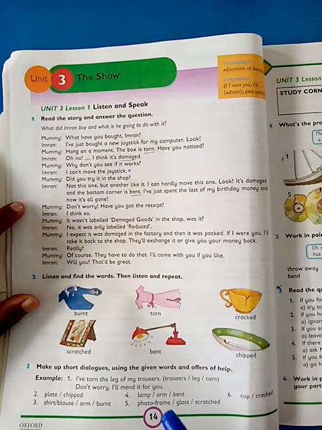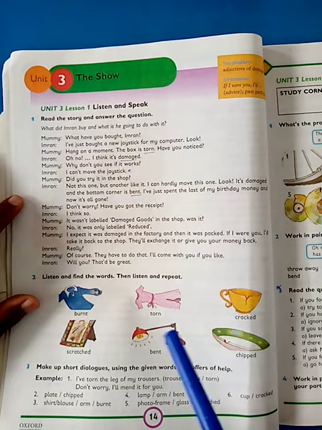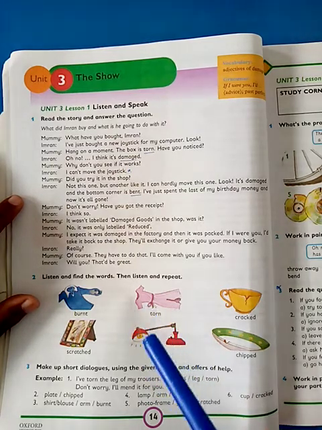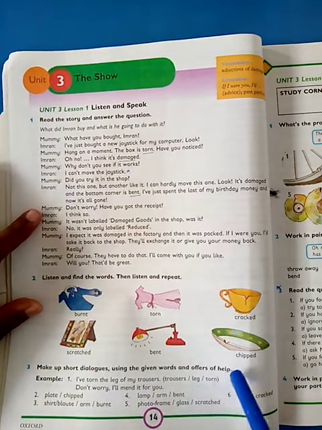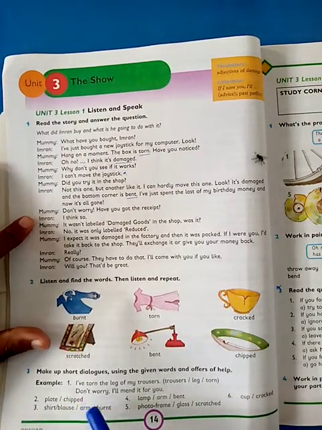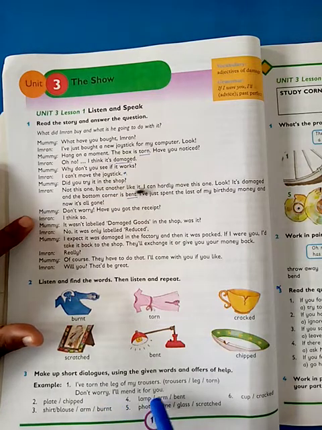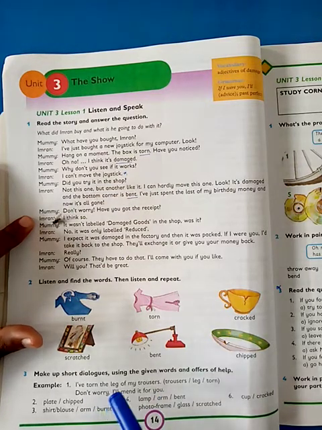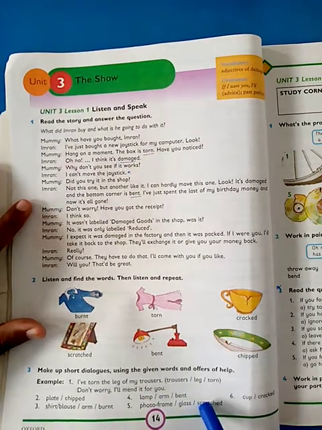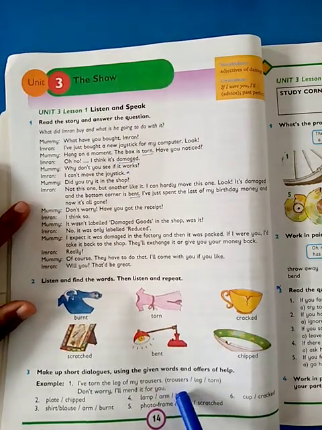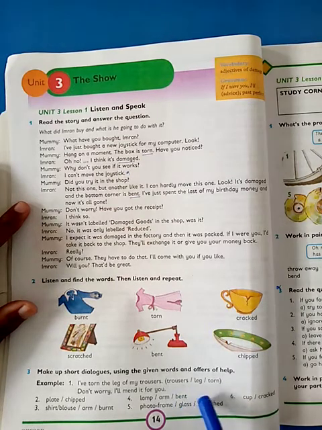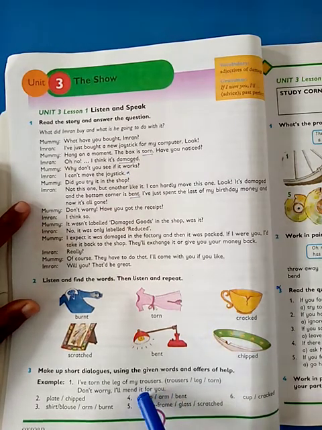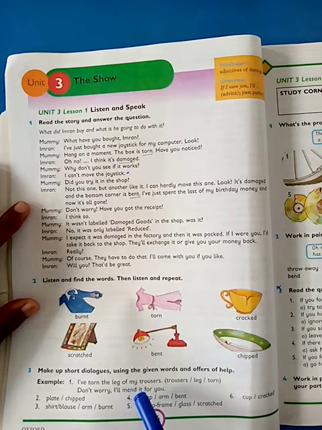So हमें क्या करना है कि हमें शॉर्ट डायलॉग्स भी बनाने हैं और ऑफर्स टू हेल्प. जैसे कि अगर हमने कोई भी चीज़ तोड़ दी है या ख़राब कर दी है, we must try to recover and repair it. Okay, the first example is given to us for your easiness. I am going to read it for you. First, I have torn the leg of my trousers, and second sentence, don't worry, I'll mend it for you. And the words that are given to us are trousers, leg and torn. We must try to use these 3 words in our sentence as they are used in this example sentence.